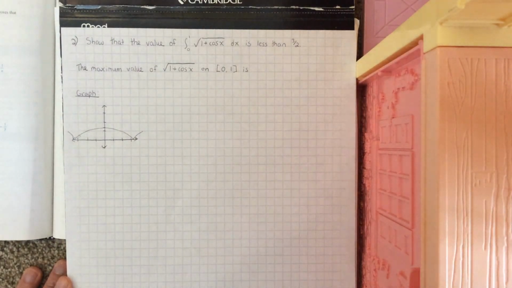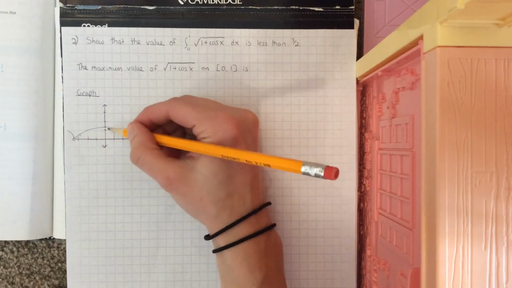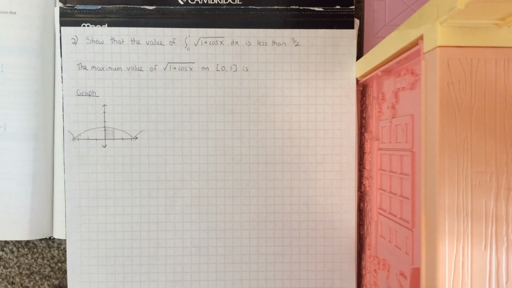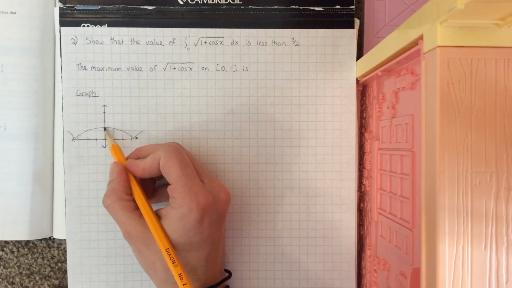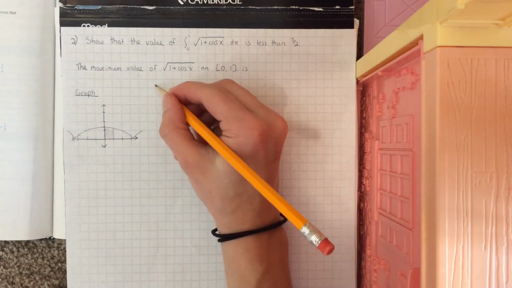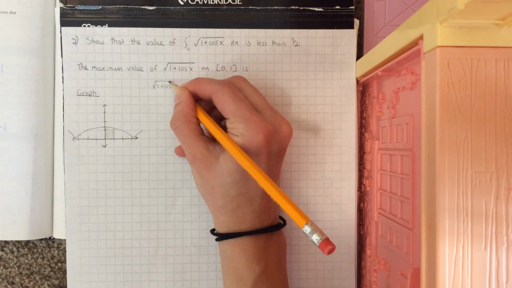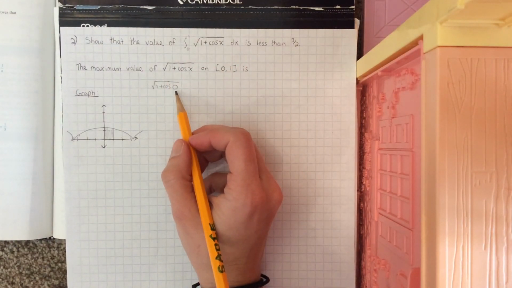So my maximum value between the interval of 0 and 1, so here's my interval right here, occurs at x equal to 0. So when I put 0 in for x, square root of 1 plus cosine of 0, the cosine of 0 is 1.